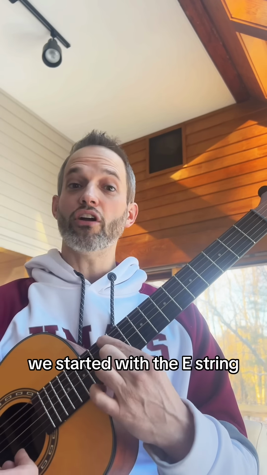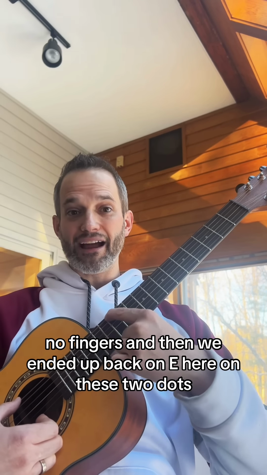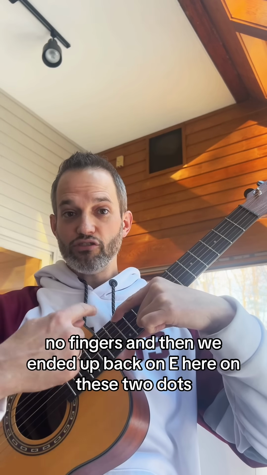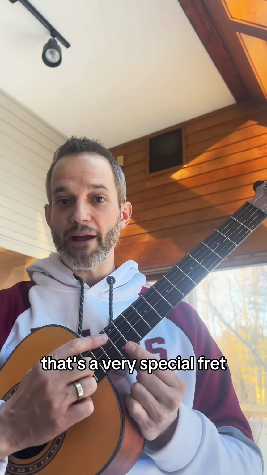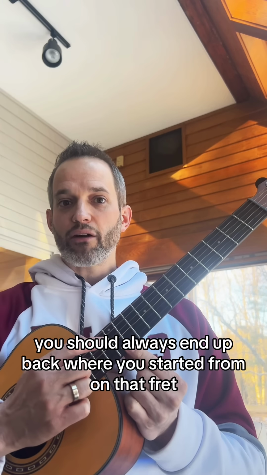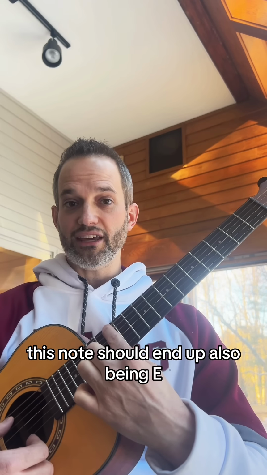Now, remember, we started with the E string, no fingers, and then we ended up back on E here on these 2 dots. That double dotted fret is the 12th fret. That's a very special fret. You should always end up back where you started from on that fret. So if you're on the E string, this note should end up also being E.